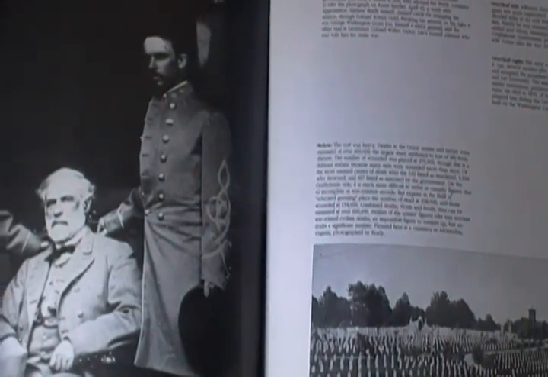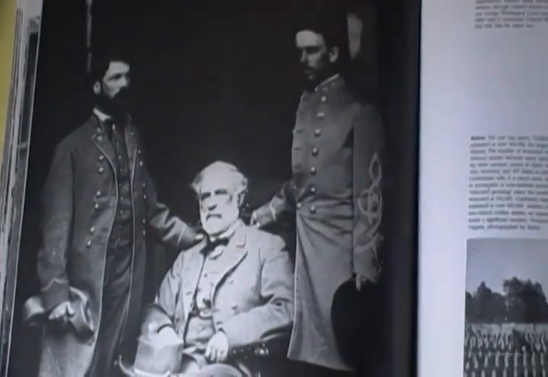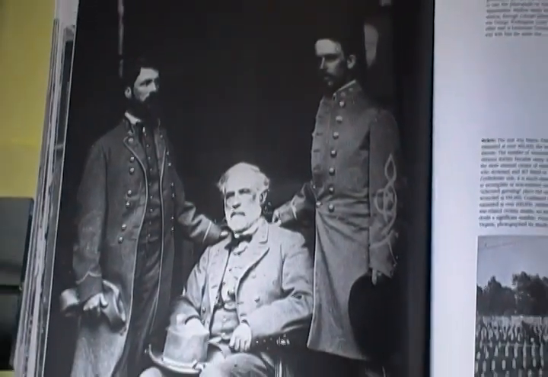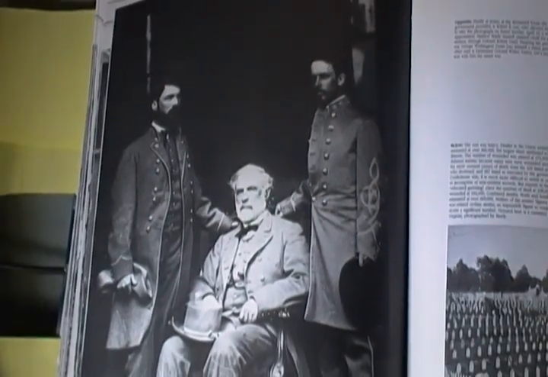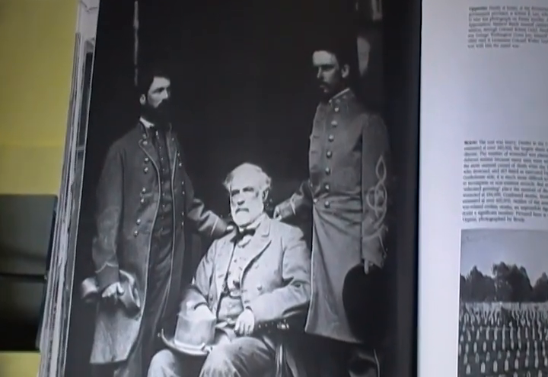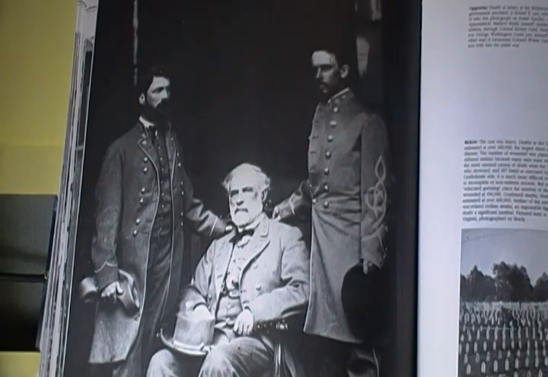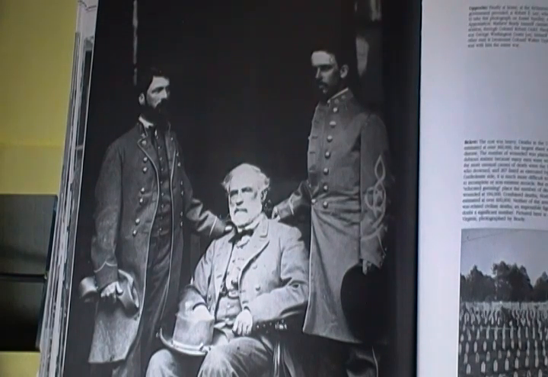This is a very famous photograph of Robert E. Lee. And once again, with Mr. Lee sitting in the chair, you notice that his right hand is covered by his hat, and all that is visible is his left hand.